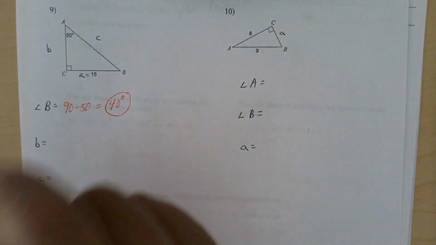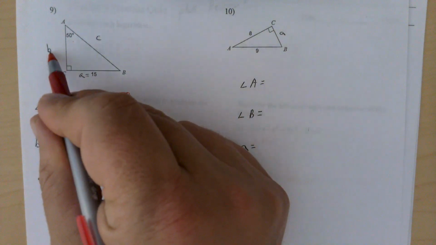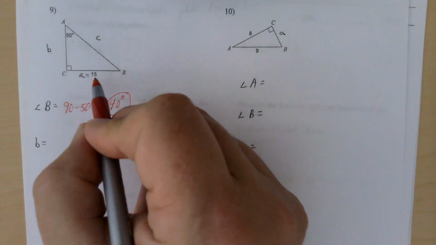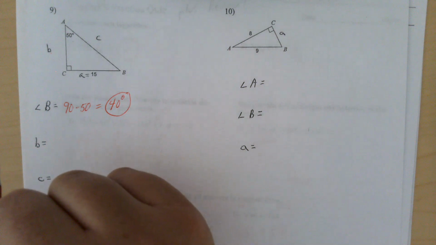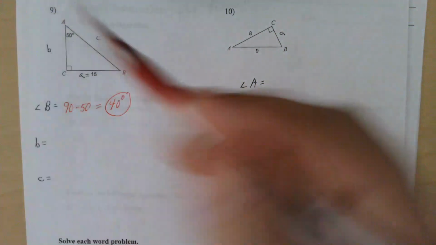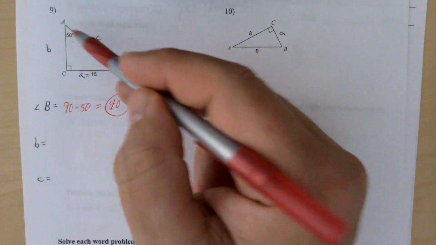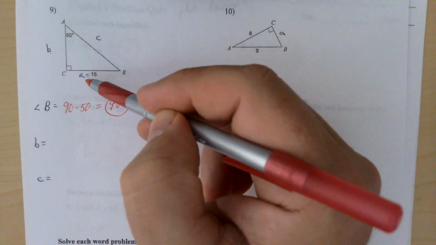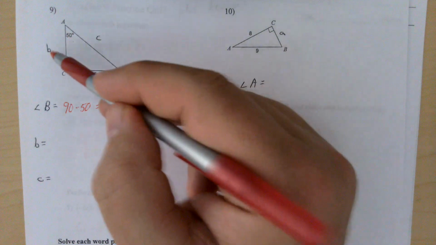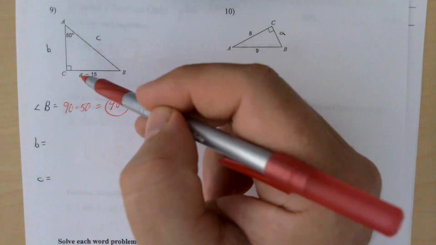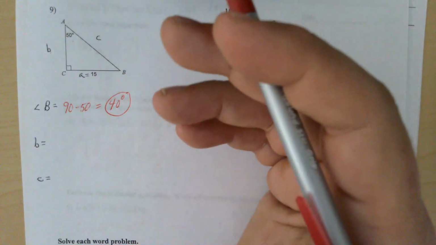Okay, now I need trig based on the fact that I don't know what B is. I don't know the hypotenuse, but I do know A is 15. Okay, so it is your choice which trig ratio you want to use. If I use this 50 degrees, I need to make sure I use a trig ratio that's involved with the opposite. Okay, I must have opposite, but I could do tan. Tan of 50 is 15 over B. I could do sine. Sine of 50 is 15 over C. So it all depends on what you want to solve for.